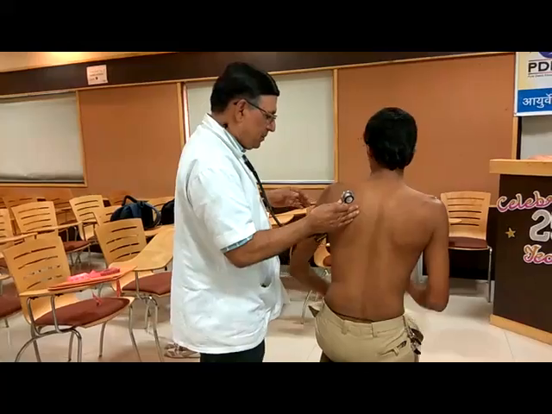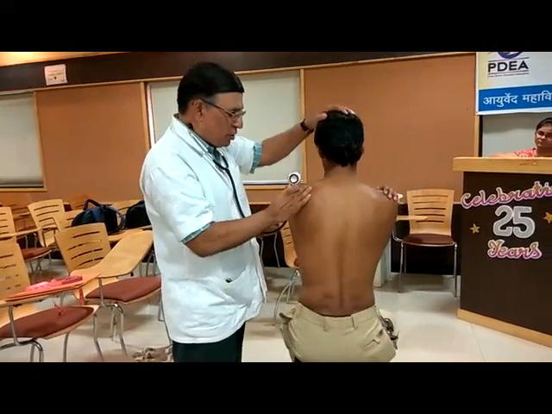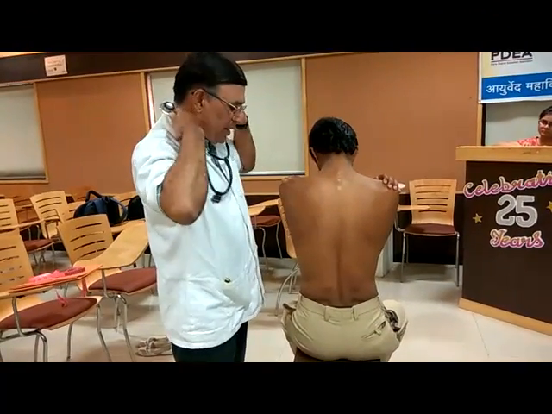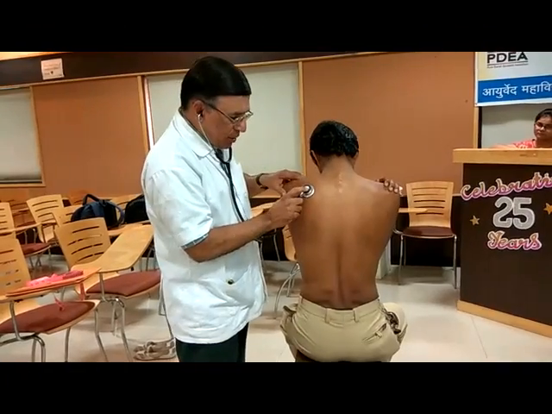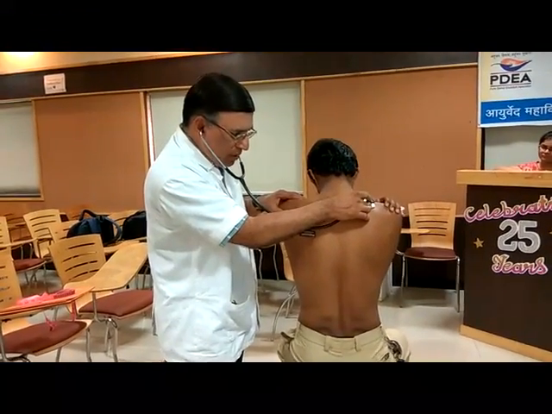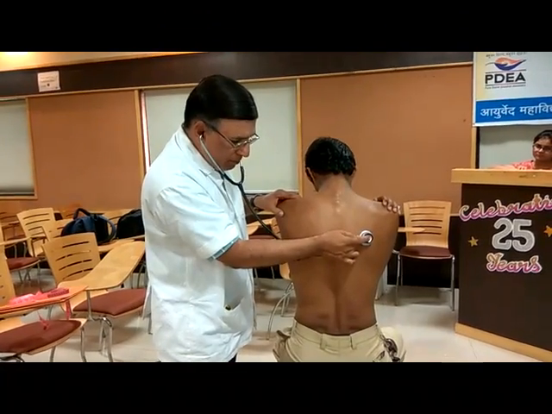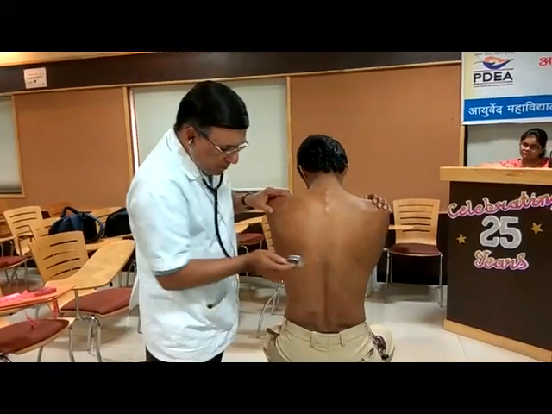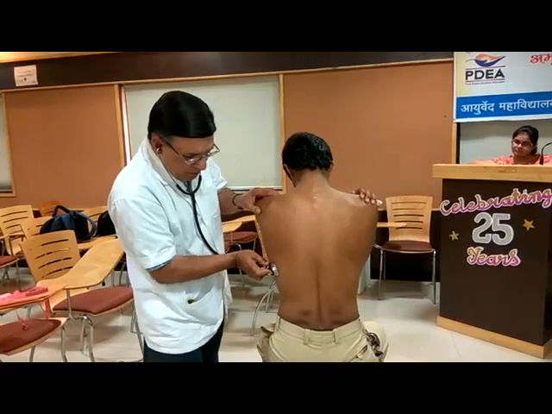This is the particular position where the scapulae get expanded. Again suprascapular. This area is very important.